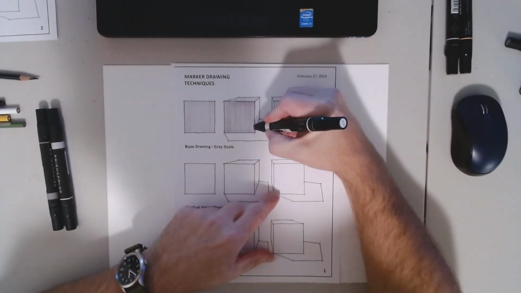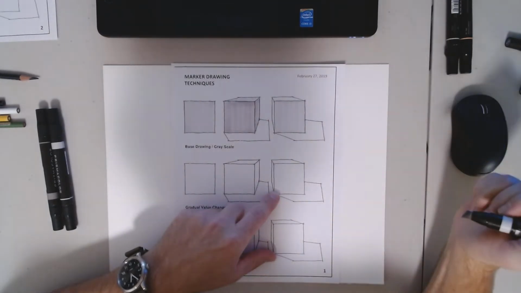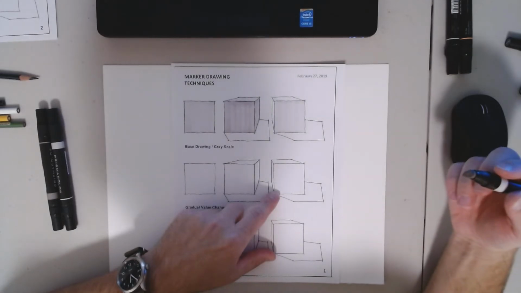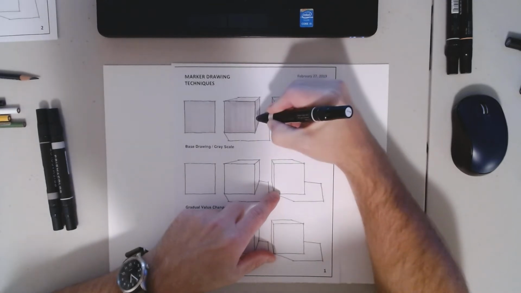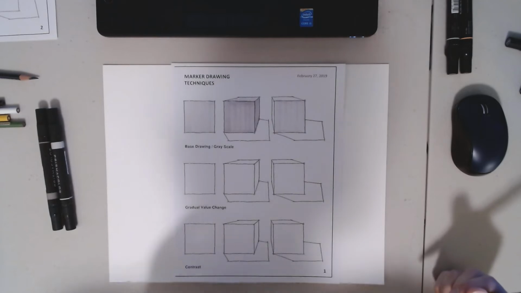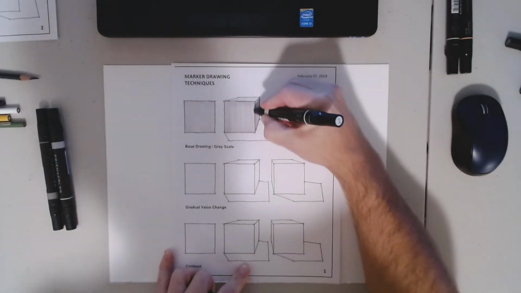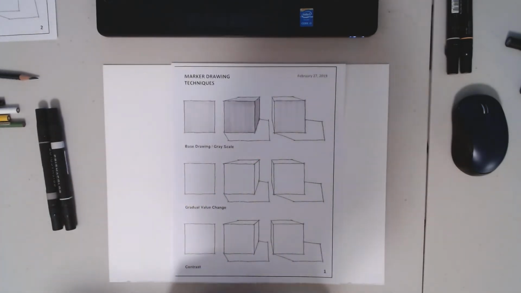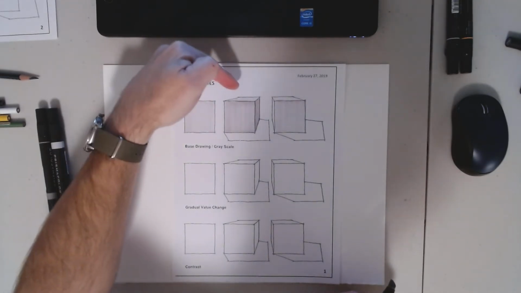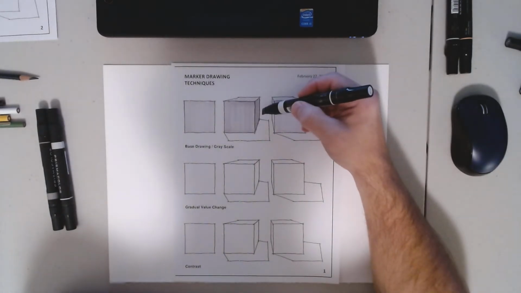In shade will be the right side of our cube. So if we apply a layer there, let it dry for a couple seconds, apply another layer, make it a little bit darker, and then we could actually let it sit for a little bit longer, and then go ahead and apply that third layer. And then you can see that we're assigning different values to the different planes of the cube. Right, we have 10% up top, the face is 20%, and then 30% in shade.